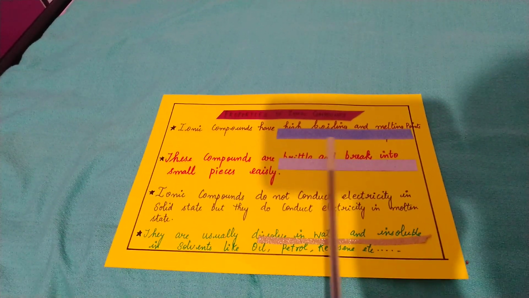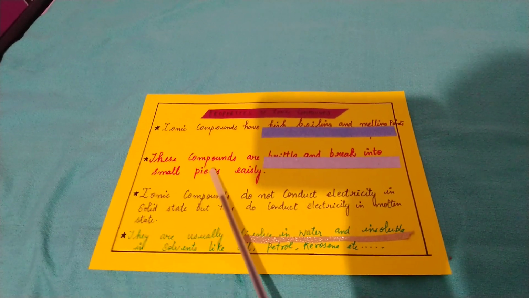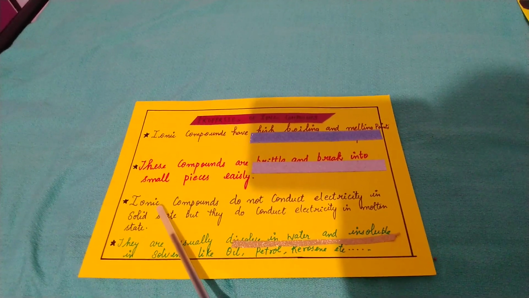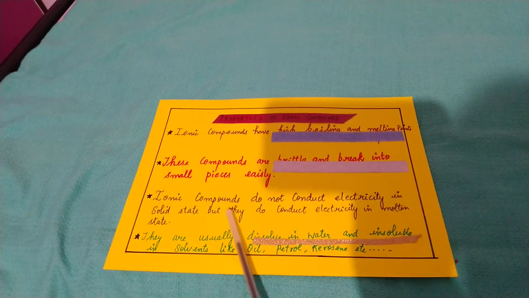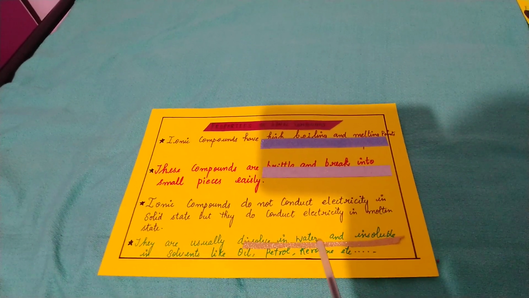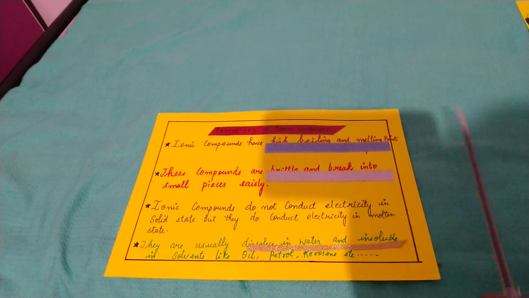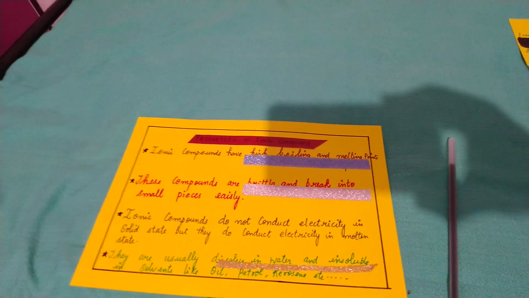So these are the properties of ionic compounds. The first point is high boiling and melting point. The second is the physical nature: brittle, breaking into pieces. Then electrical conductivity: they don't conduct in the solid state, but in the aqueous or molten state they conduct electricity. And the solubility: they dissolve in water and are insoluble in solvents like oil, petroleum and kerosene, etc. In the board exam they may ask what the properties of ionic compounds are. So you can make short points and memorize them easily.